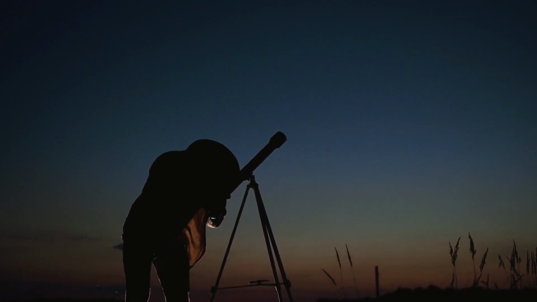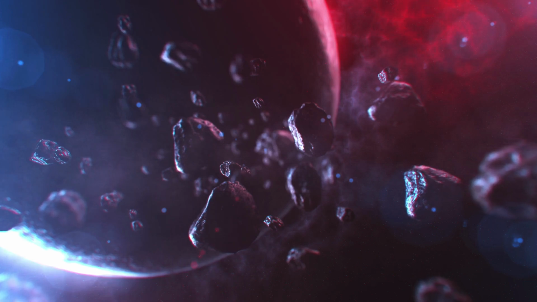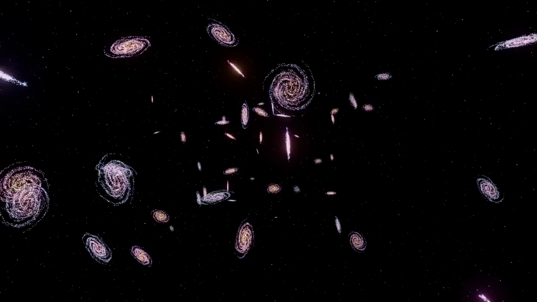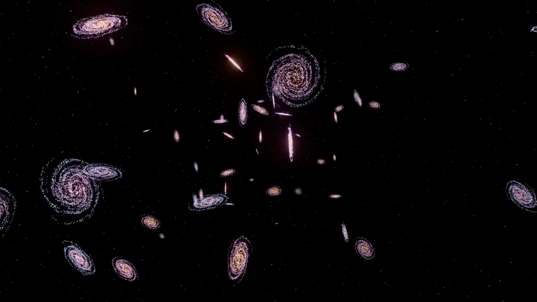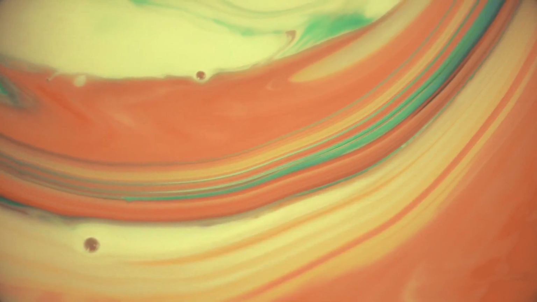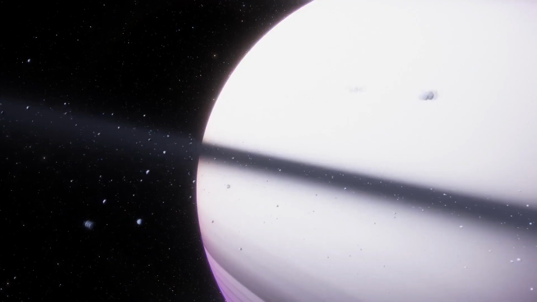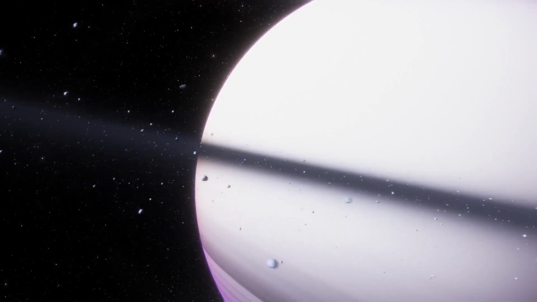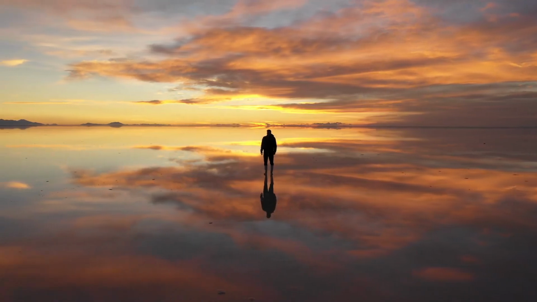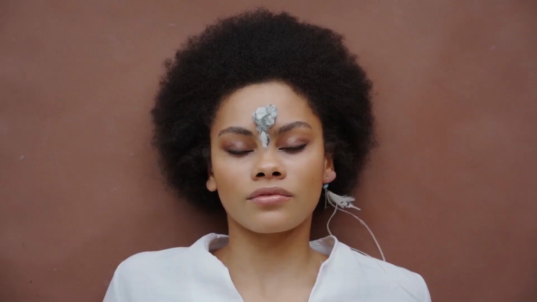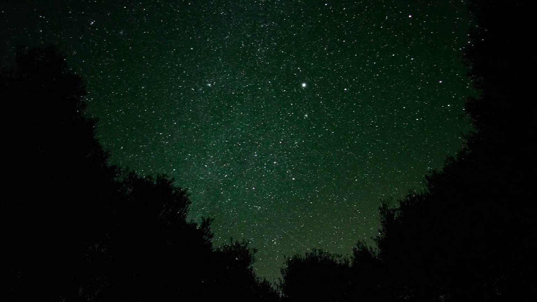Scientists propose theories like the supervoid hypothesis, suggesting it could be a vast region of space with fewer galaxies, leading to less gravitational influence and cooler radiation. Others believed it might result from quantum fluctuations during the early universe. But none of these theories fully explain the cold spot's existence. Its sheer size, spanning hundreds of millions of light-years, defies conventional astrophysical models.